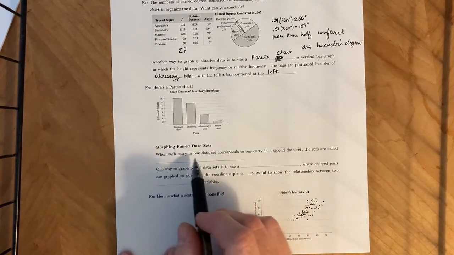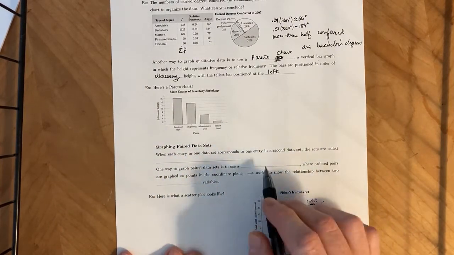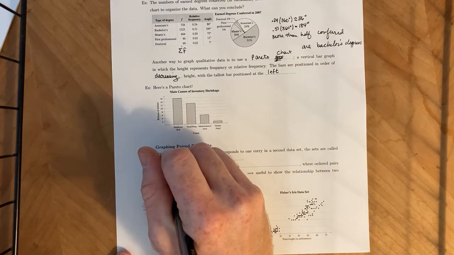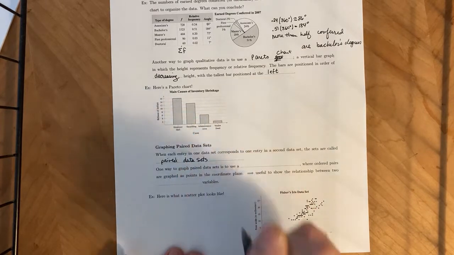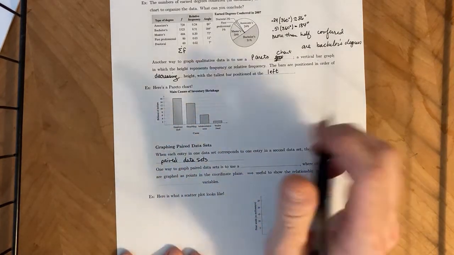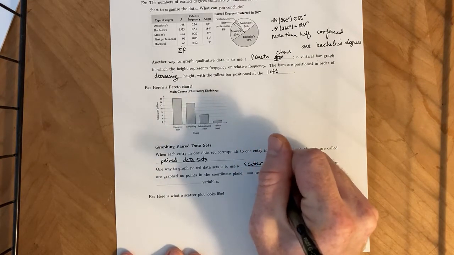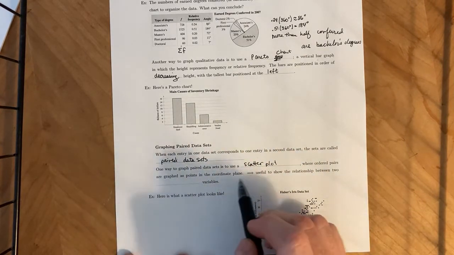So when entries in one data set correspond to one entry in a second data set, the sets are going to be called paired data sets. And so one way to graph paired data sets is to use what is called a scatter plot, where ordered pairs are graphed as points in the coordinate plane.